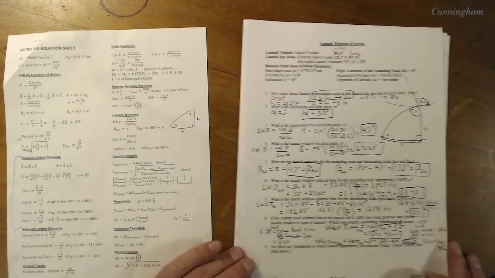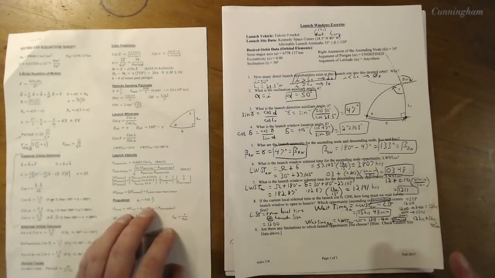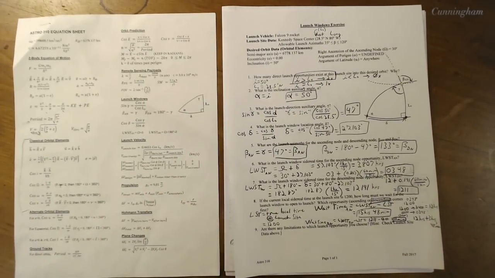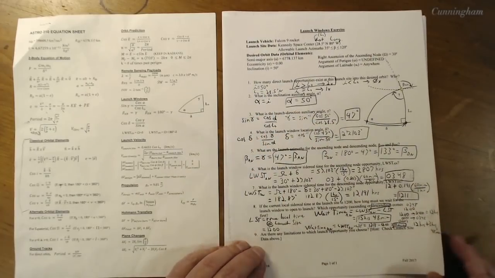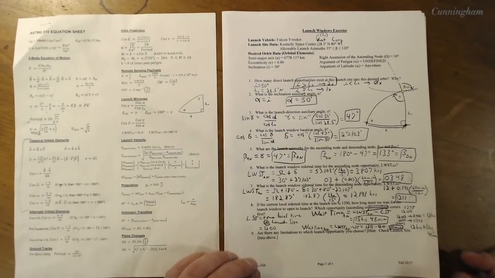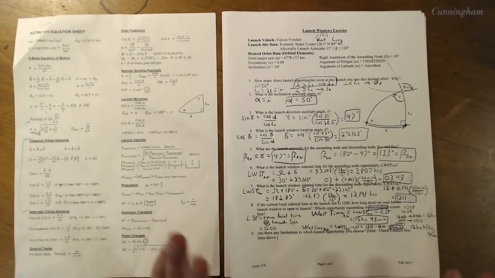Now, okay, last things last. Number 9 says, are there any limitations to which opportunity you choose? And obviously the answer is going to be yes. You could make that argument even if you've never been an astro before. There's always going to be locations and considerations. But what it's getting at is the customer wants to launch in a particular orbit, so did they place any constraints on you as far as where you're allowed to launch?